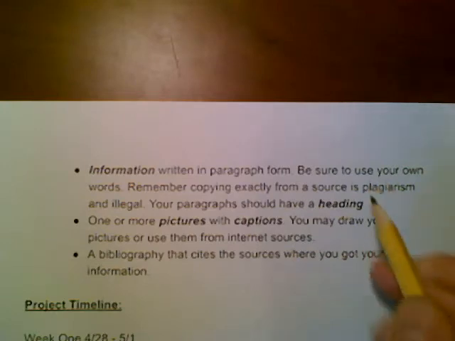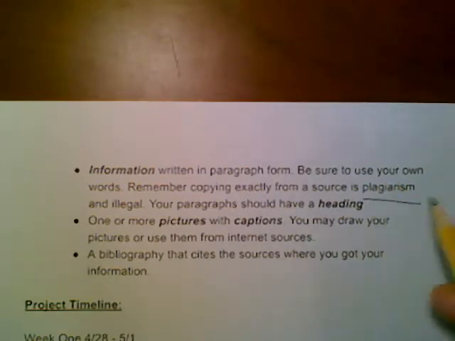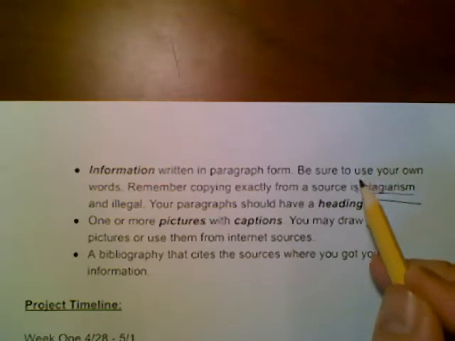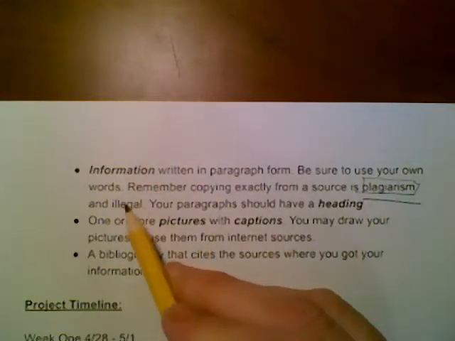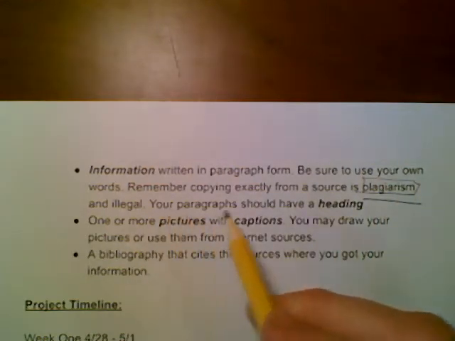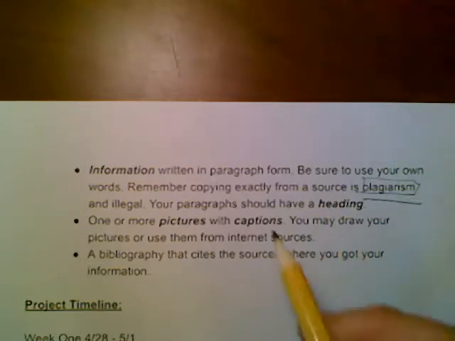Remember, when you copy something exactly off the internet, we can't do that. It's plagiarism. That's when you use someone else's work and you say it's yours. It's illegal. You can't do that. Your paragraph should have a heading. I'll show you how to do that today.